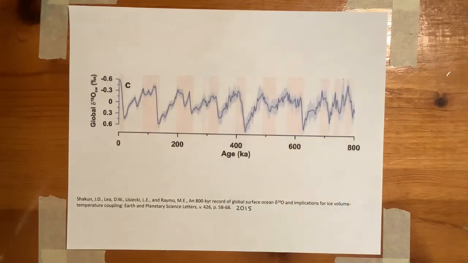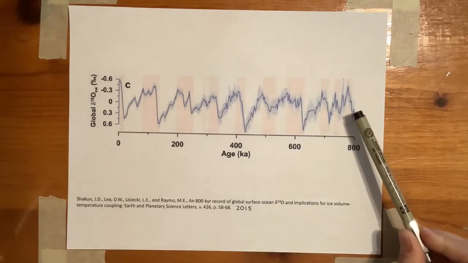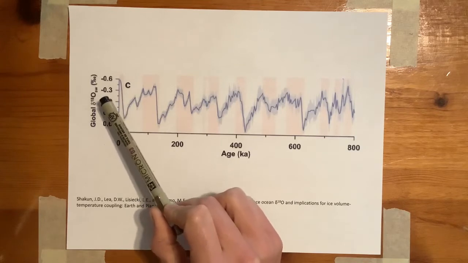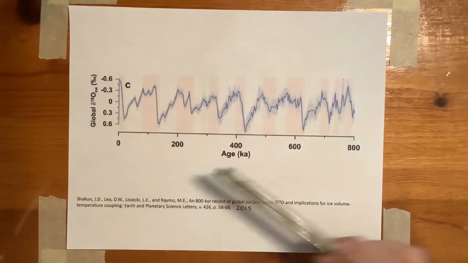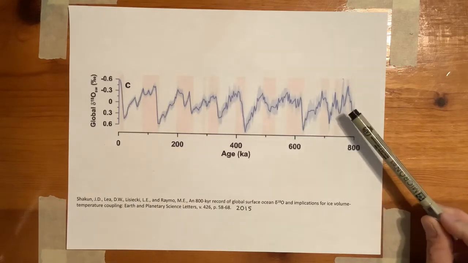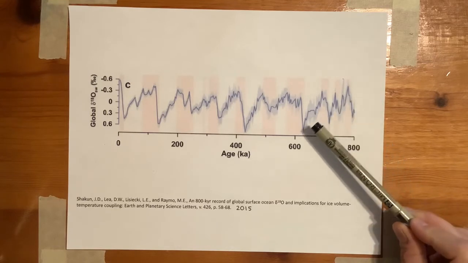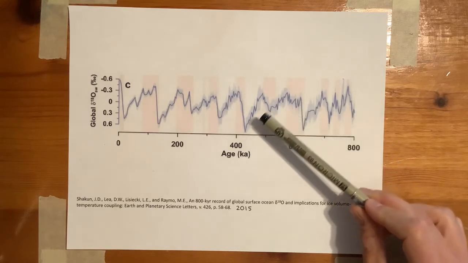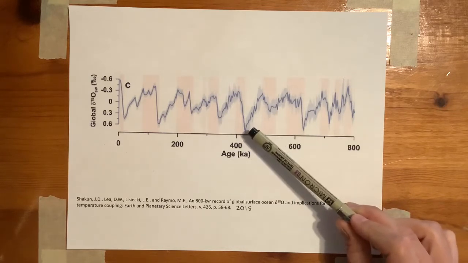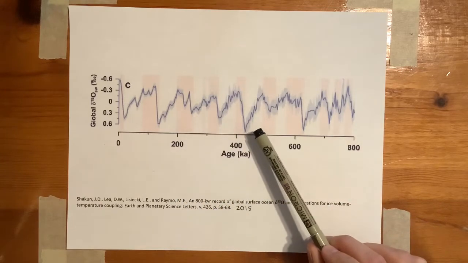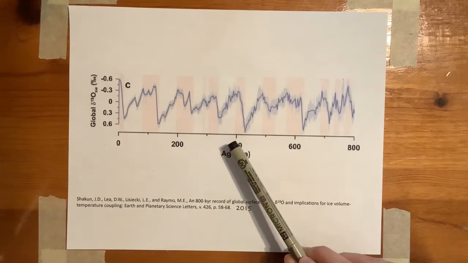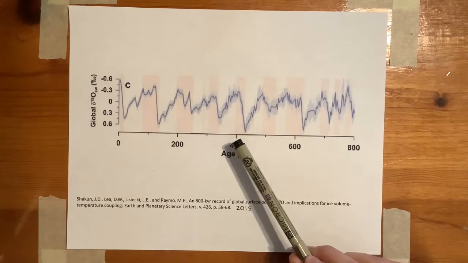Okay, so what is this squiggly blue line? This squiggly blue line, as it says on the axis here, is the delta 18O value of global seawater, SW. Okay, how do we know that? Well, similar to the previous plot, this diagram was constructed using the shells of planktonic animals like foraminifera. So it's essentially the same kind of plot, but the researchers in this study used additional geochemical techniques to remove the effect of local temperature of the water.